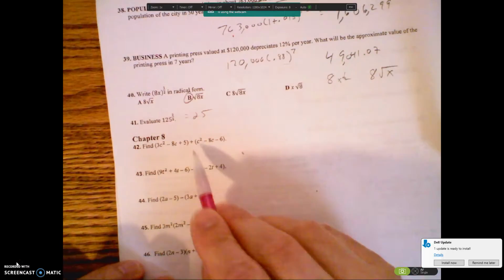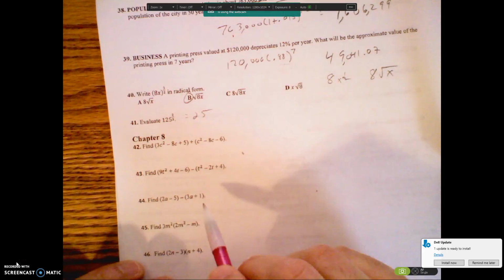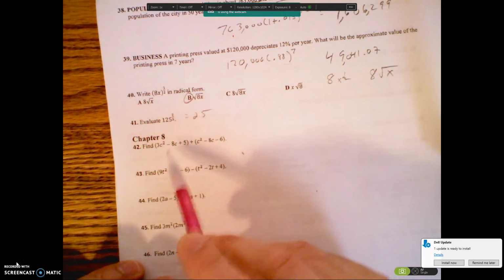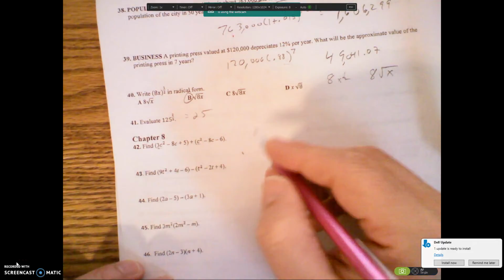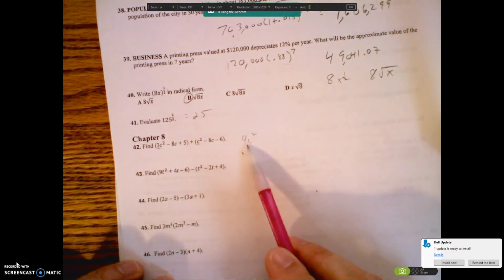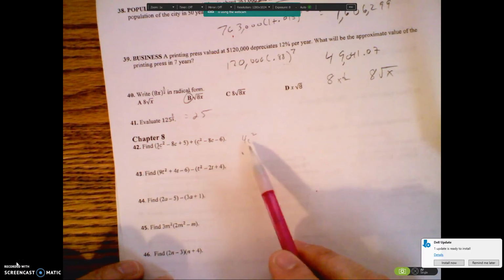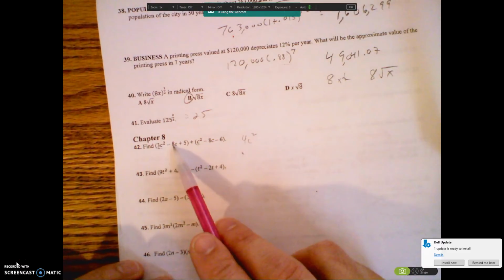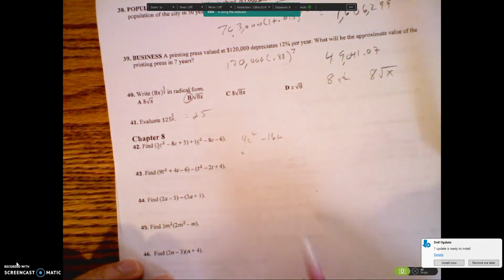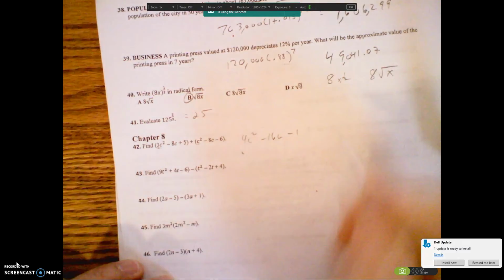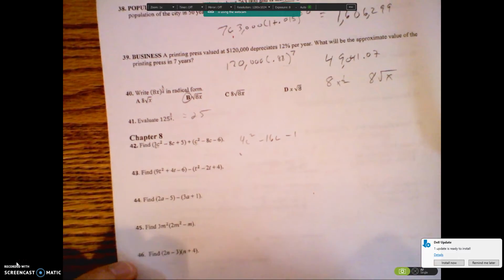42, we're adding polynomials, which is the easy one. Really, the parentheses aren't even necessary here. But if I am just combining like terms, 3c squared plus c squared is 4c squared. Remember, when you're adding, you're changing the coefficient. When you're multiplying, like we did on the previous page, you're changing the exponents. And then negative 8c minus 8c is negative 16c. And 5 minus 6 is negative 1. So again, combining like terms.